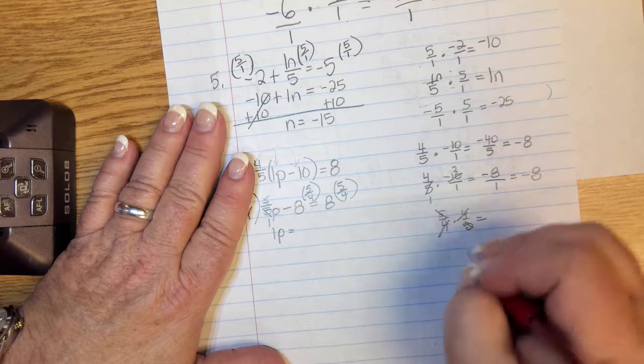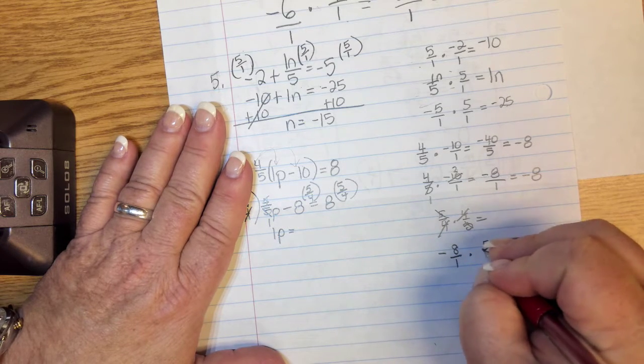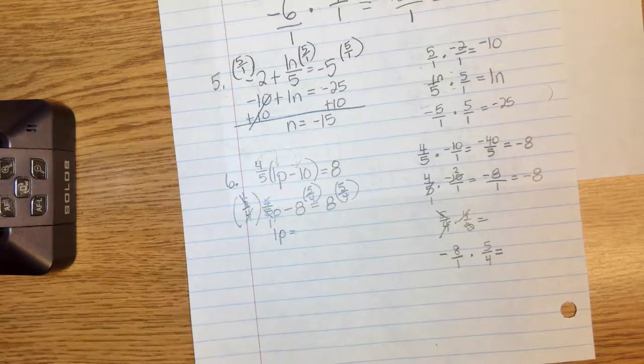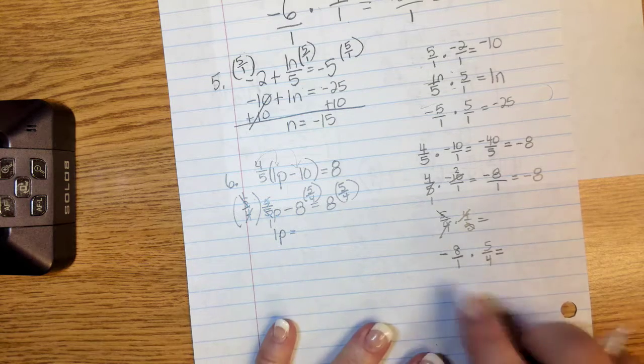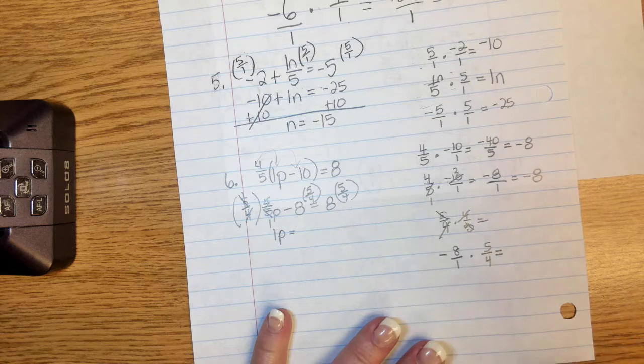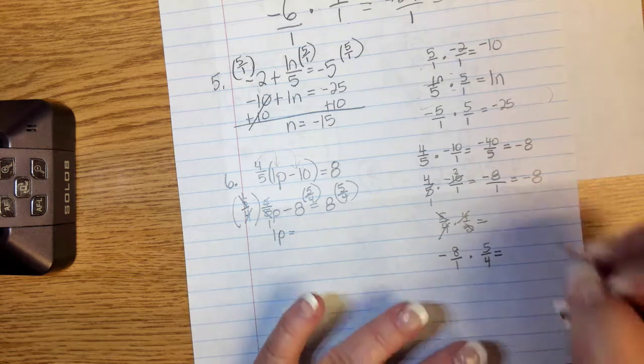So I've got negative 8 over 1 times 5 over 4. Please don't try it in your head for now. Negative 8 times 5 is what? Or I could simplify it. What could I do to simplify this? 8 and 4, right? So I'm going to show it both ways for now.